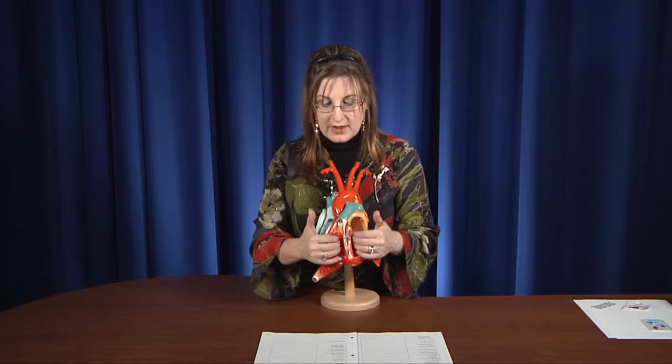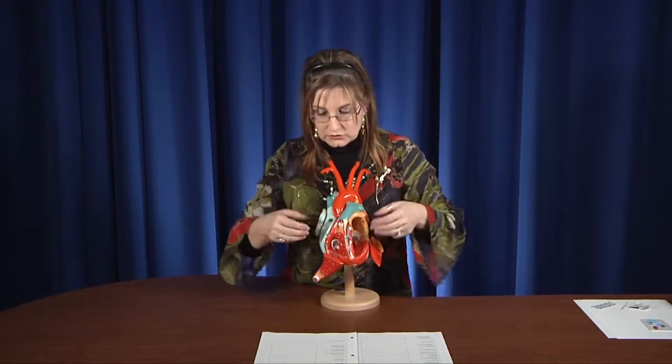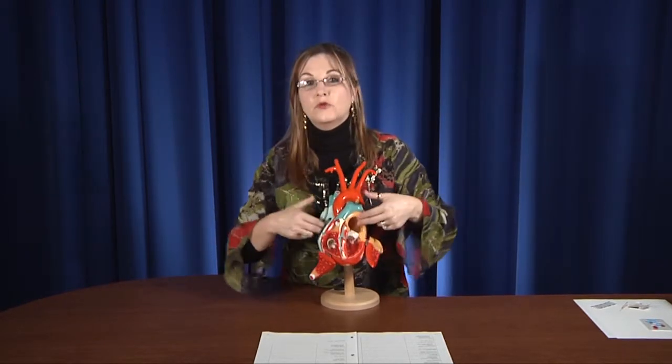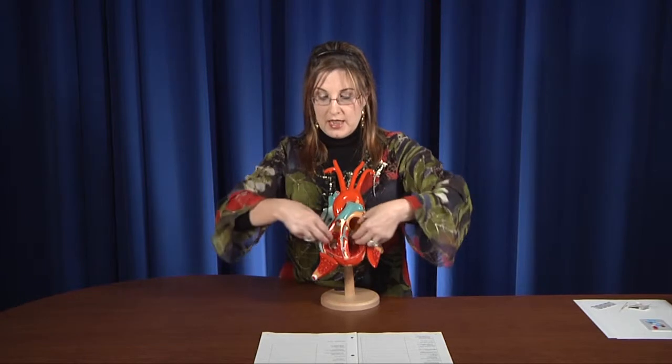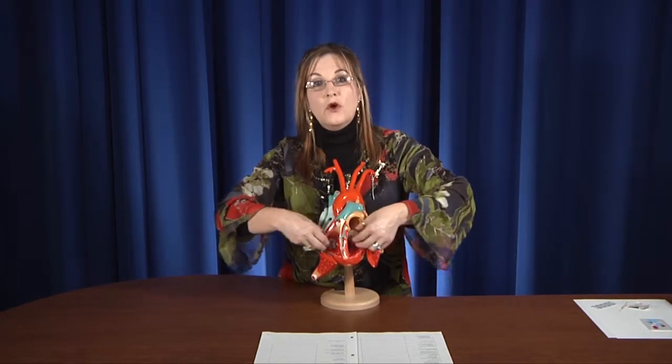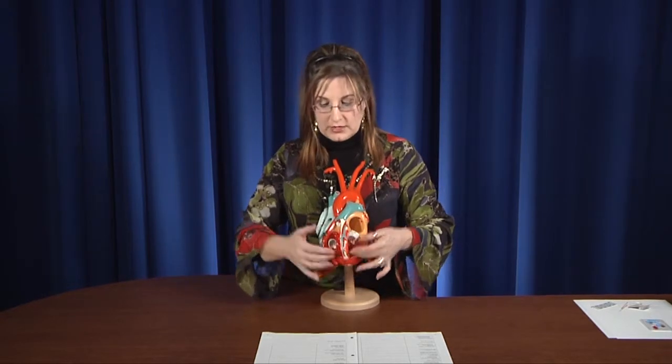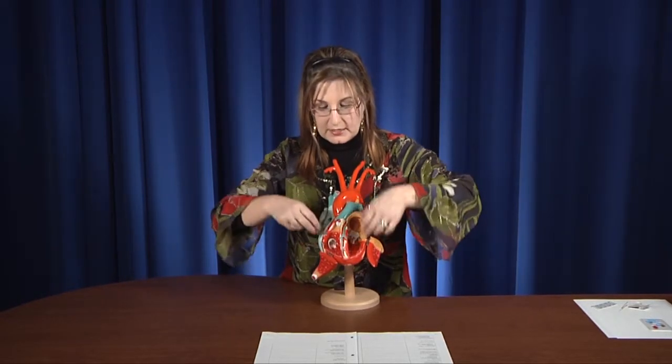So we also have septi that are going to divide our chambers. So you have an atrioventricular septum. Remember atrium and ventricle? Atrioventricular, the wall that divides the atria and the ventricles. Your valves are embedded in the atrioventricular septum.